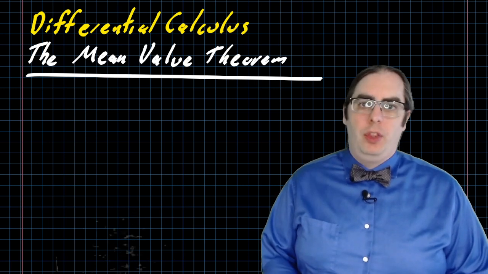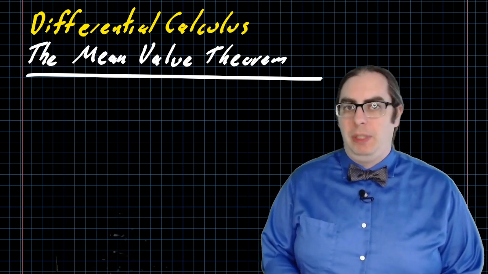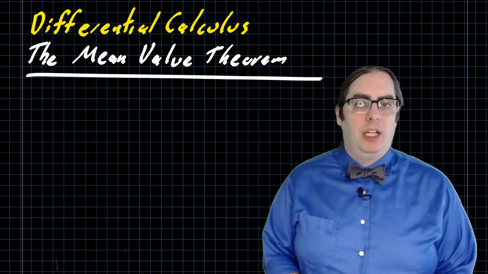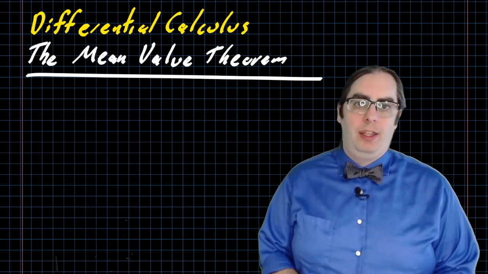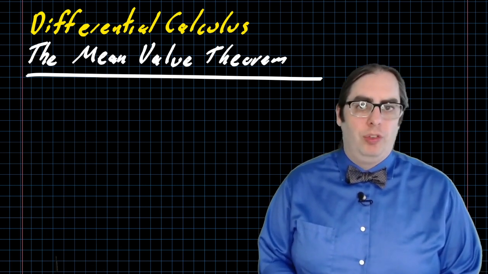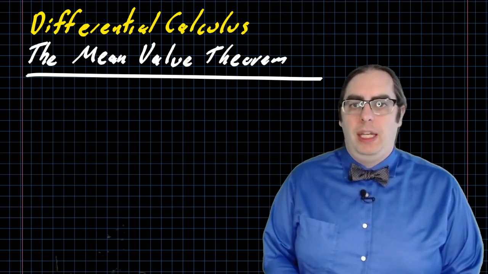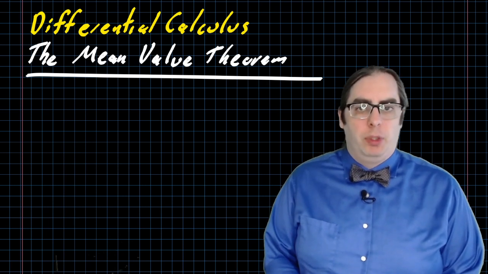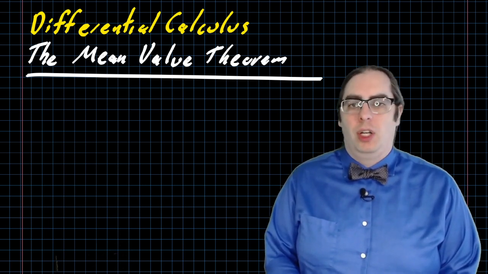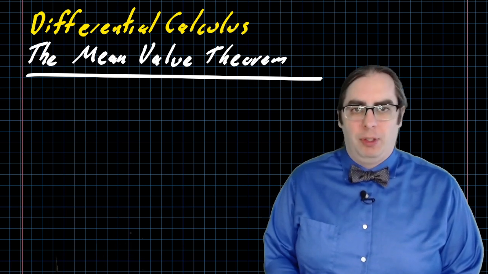The mean value theorem, alongside the intermediate value theorem and the extreme value theorem, are sometimes collectively called the big three theorems of differential calculus, or of calculus courses in general. They follow a couple of very similar properties, the first two of which are the bane of students everywhere.